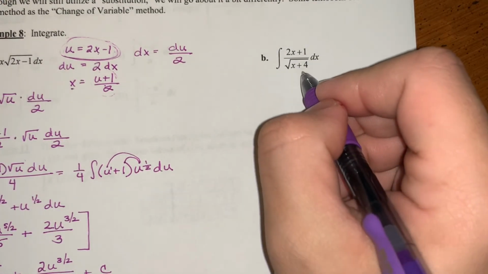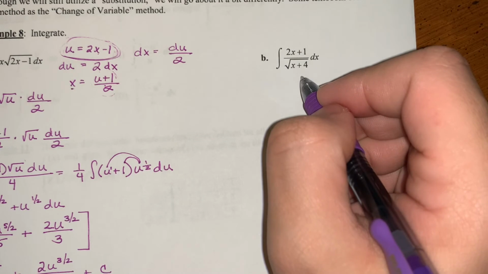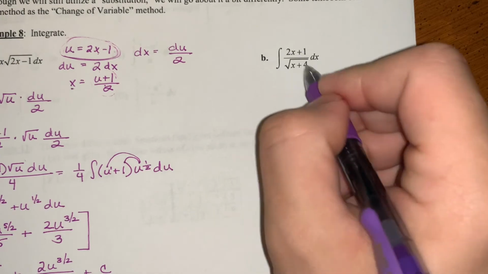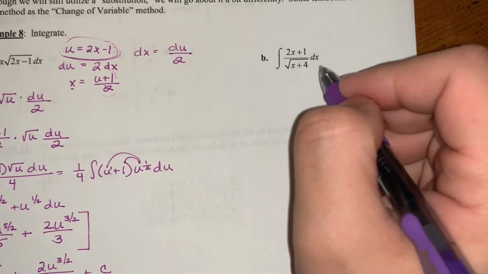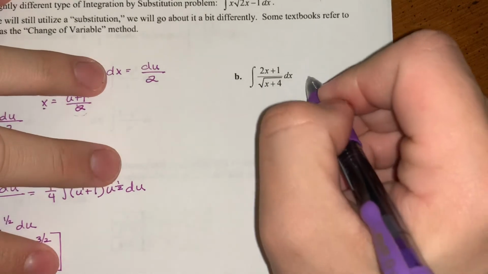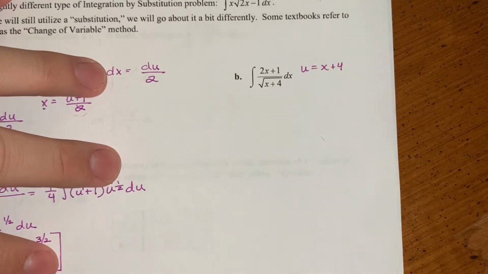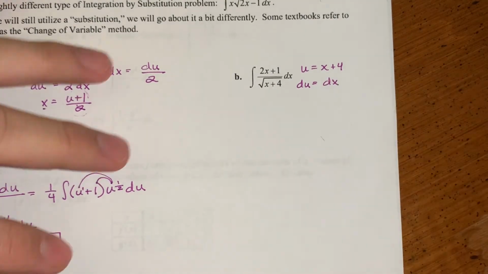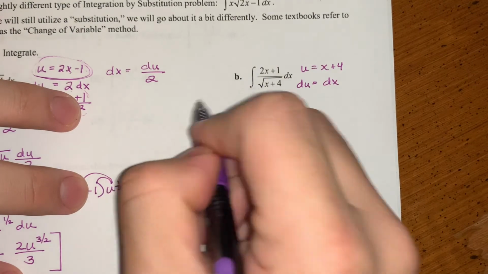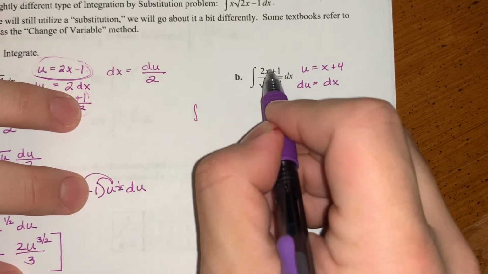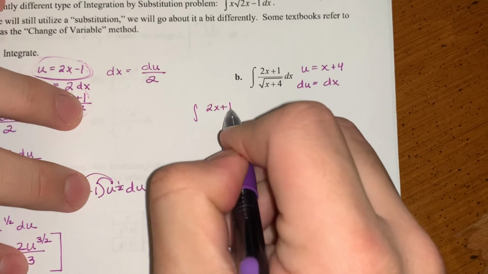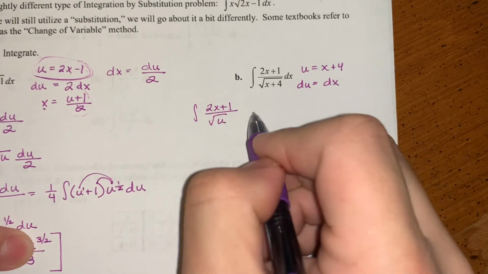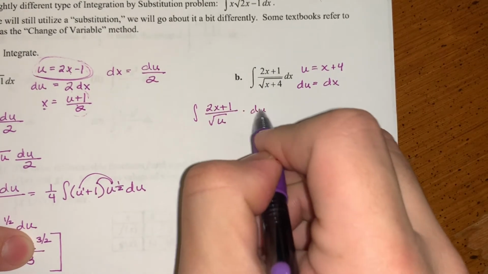I'll think about this one. So with this one, a lot of times, like I said, what's in the denominator is what I said is my u, and in a lot of cases, what's inside of a radical or parentheses is what we said is our u as well. So why don't I just set x plus 4 as my u? All right. So then du is equal to just dx. So there's no need to get dx by itself. So now I can go ahead and I can substitute everything. And I have the integral of 2x plus 1 over the square root of u times dx is just du, right?